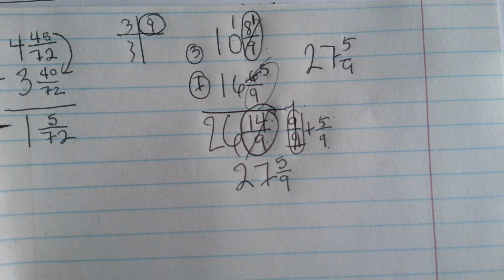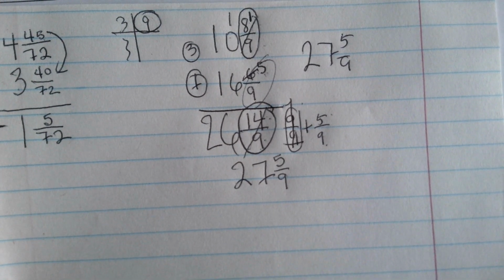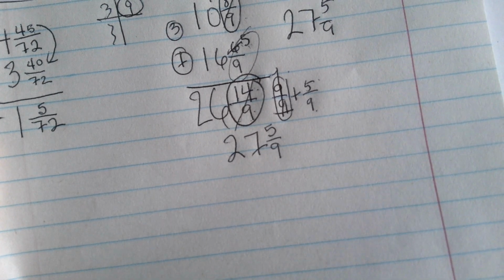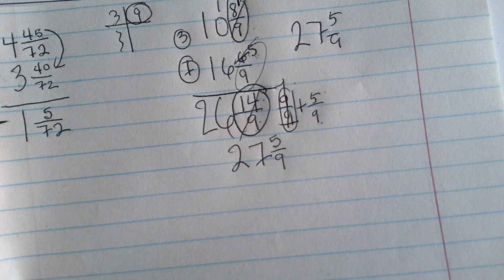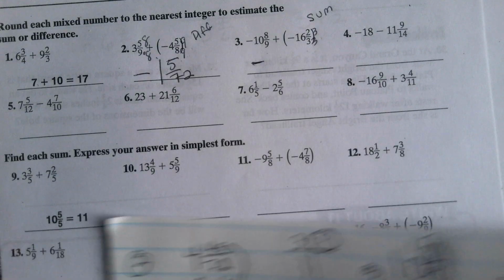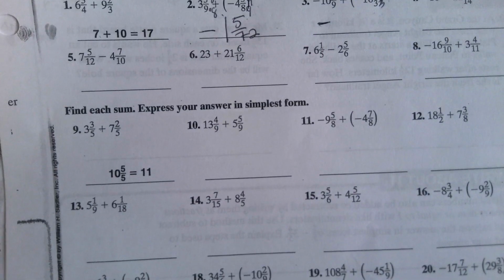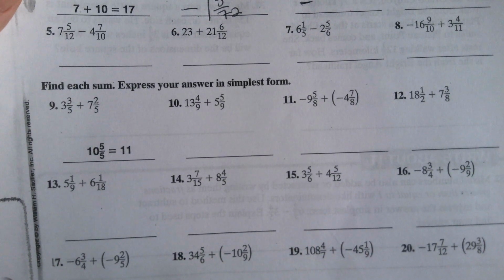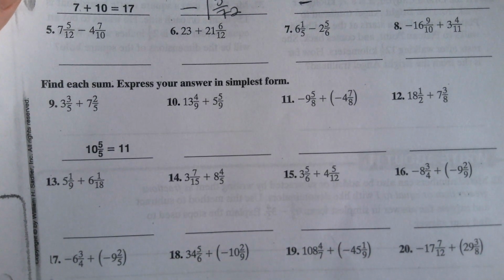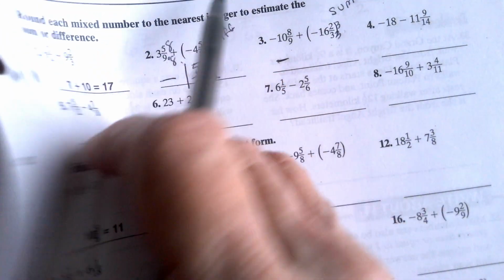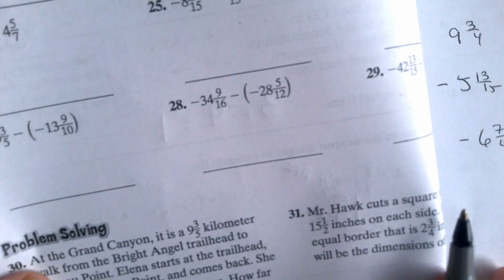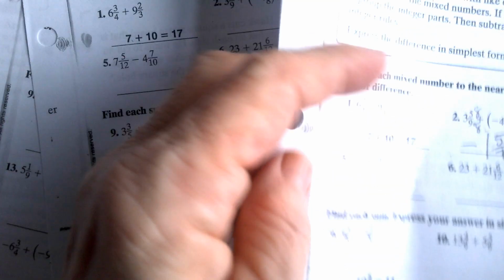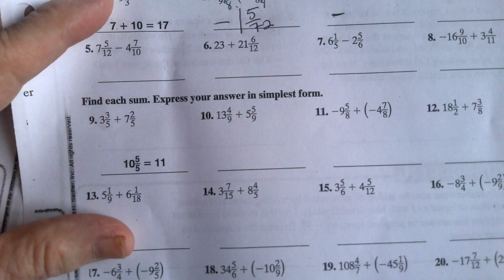So, with that said, we're going to do one more, and then I'm going to give you selected problems that you're going to do. Basically, we're going to do the same thing on all of them. I already know which ones we're going to do. Okay, so here we go. I think we're going to do these.